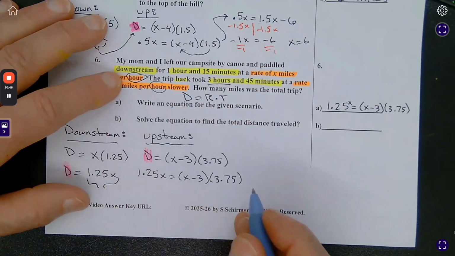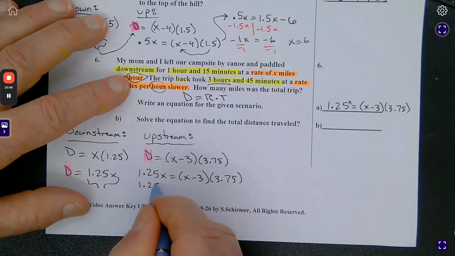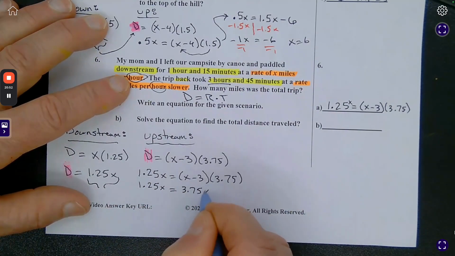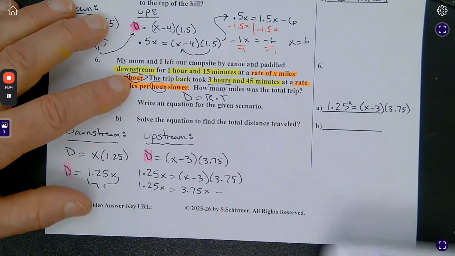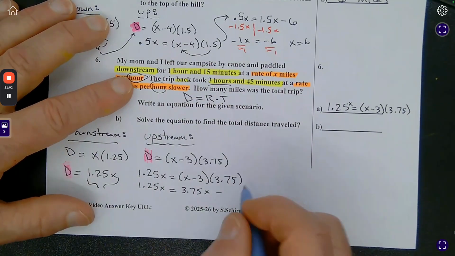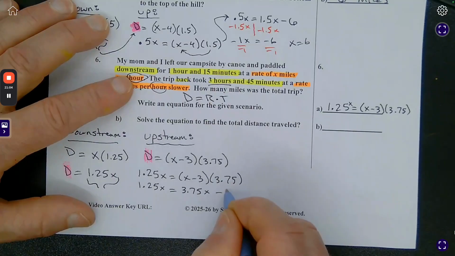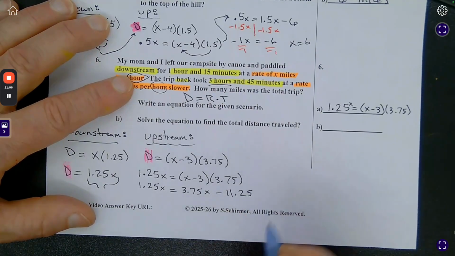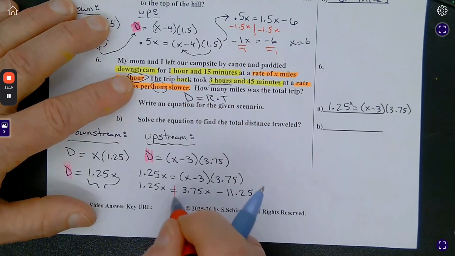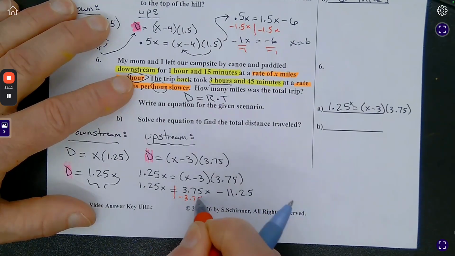Okay, so distribution: 1.25x is equal to 3.75x minus, is that going to be 12? No, 11.25. I don't know what I'm doing. Oh, I did it, but yeah, okay, 11.25. All right, now I'm going to subtract, because I want to move these variables from the right to the left.